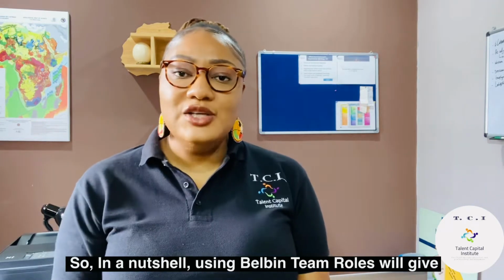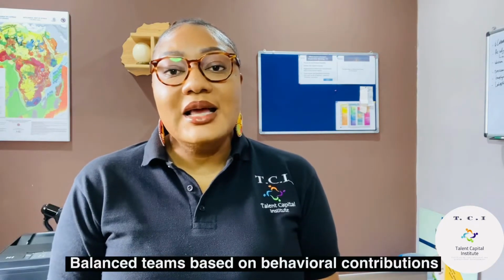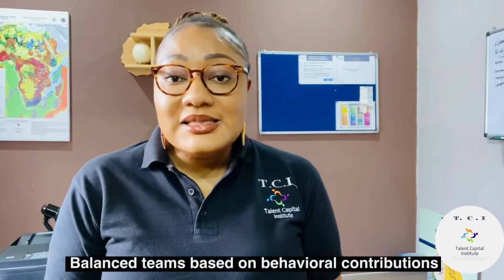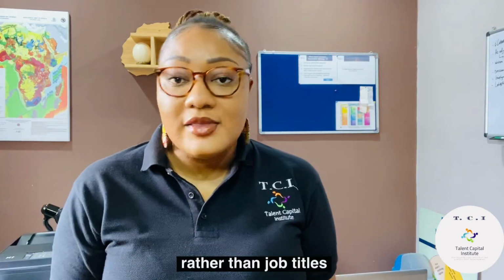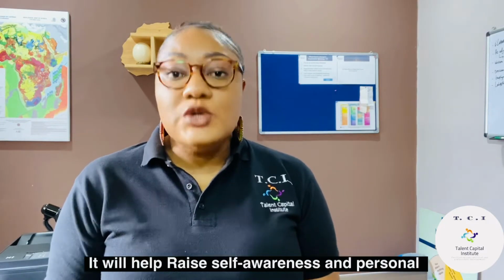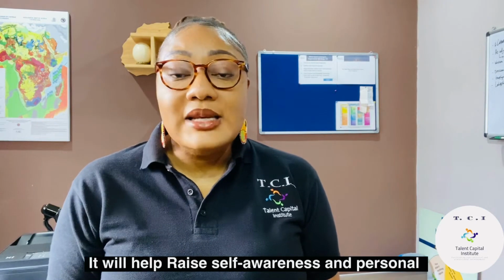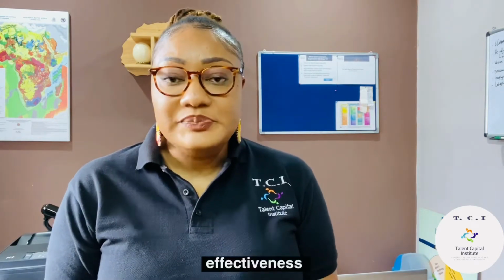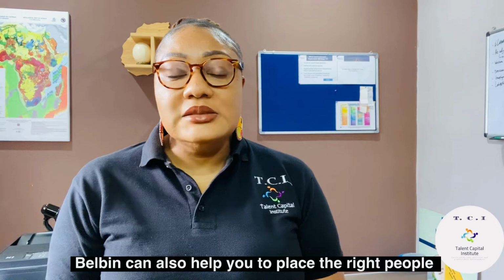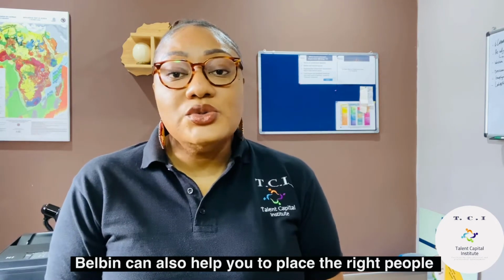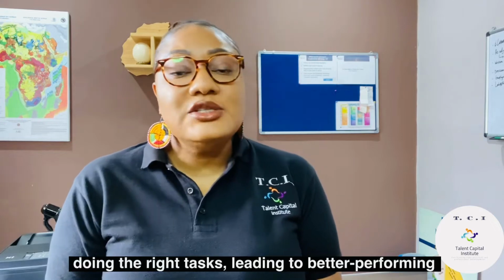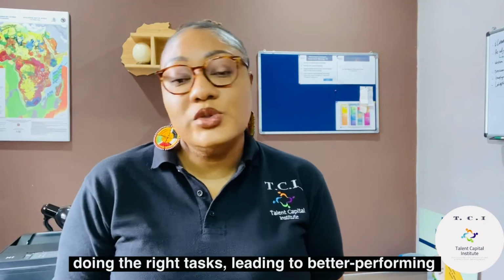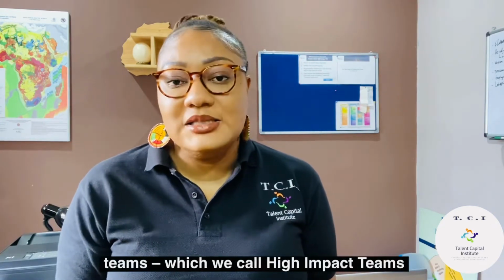So in a nutshell, using Belbin Team Roles will give you balanced teams based on behavioral contributions rather than job titles. It will help to raise self-awareness and personal effectiveness. And Belbin can also help you to place the right people doing the right tasks, leading to better performing teams, which we now call high impact teams.